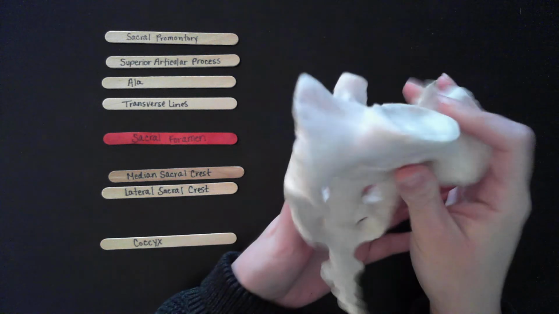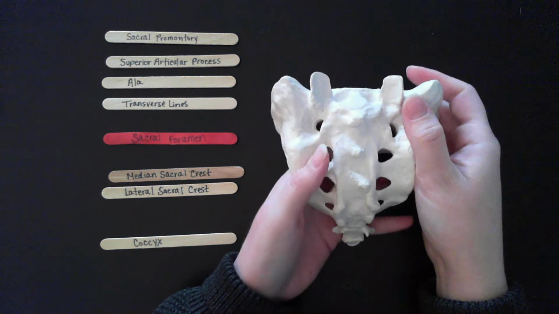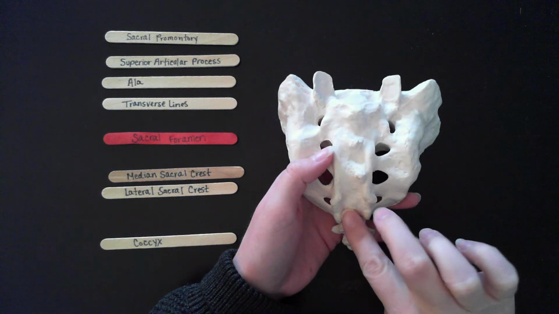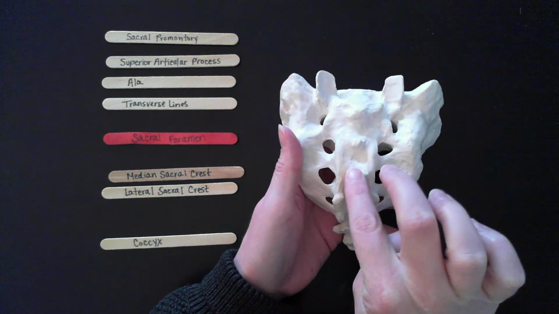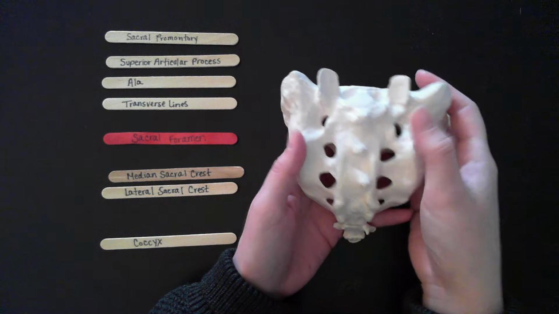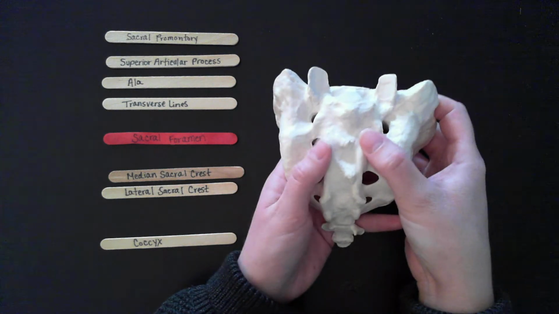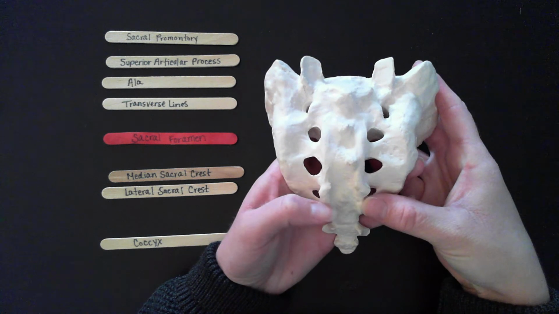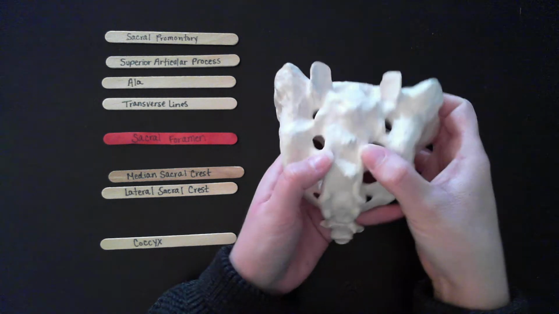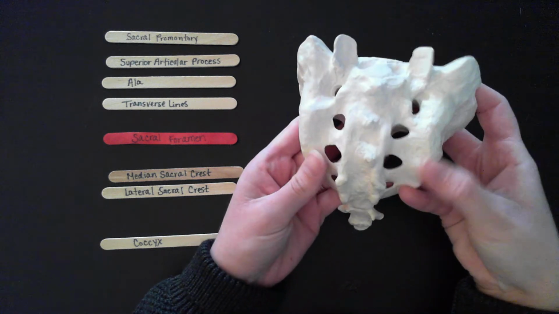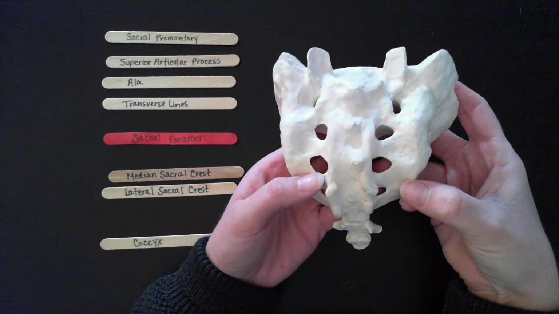On the posterior side, though, I should have covered this before. Where the spinous processes would be, this is our median sacral crest. Now, this model I wouldn't say is ideal. This here would be the intermediate sacral crests. I'm not going to include that. And then these here will be your lateral sacral crests.